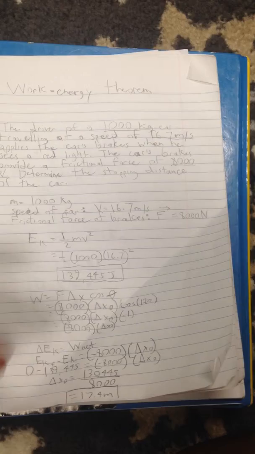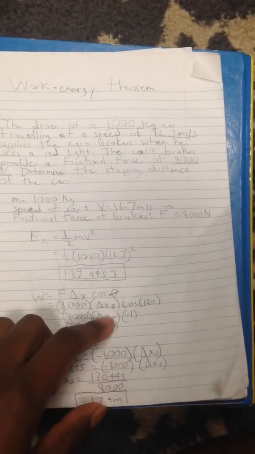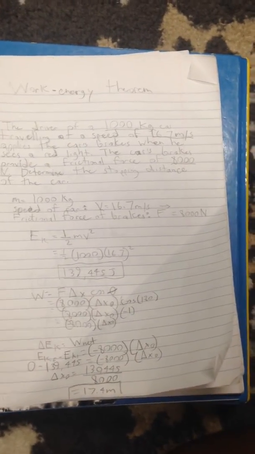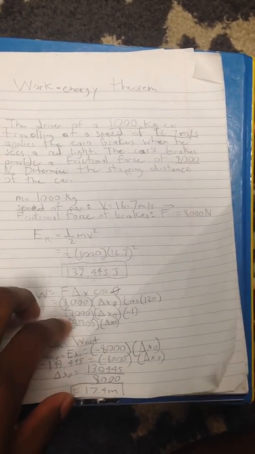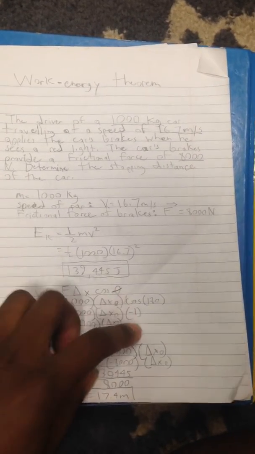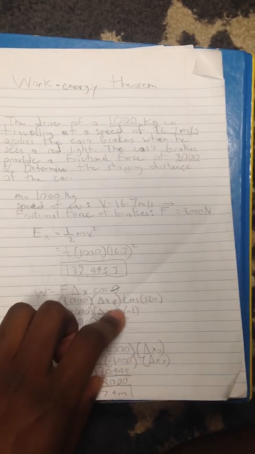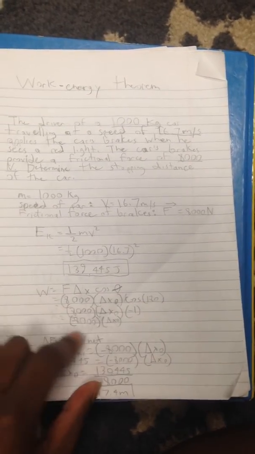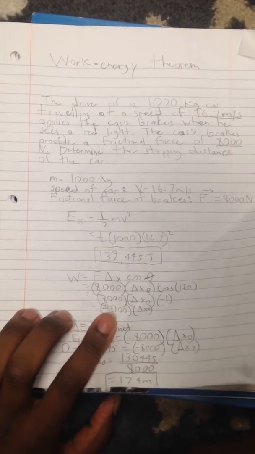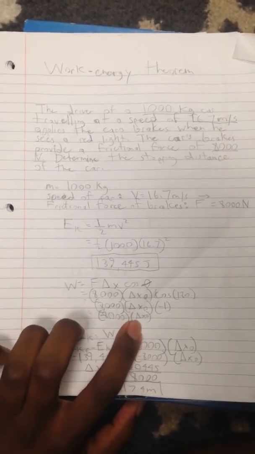And I assume this is my stopping distance, and I know that the direction of the applied force and the displacement are in opposite directions, at an angle of 180, so I multiply this side by -1. That would leave the force being -8,000, and this still being our assumed stopping distance.